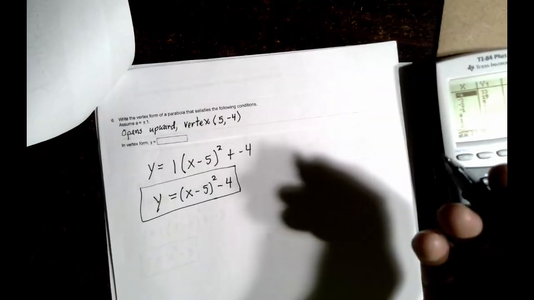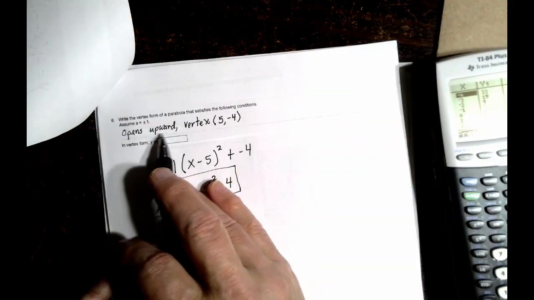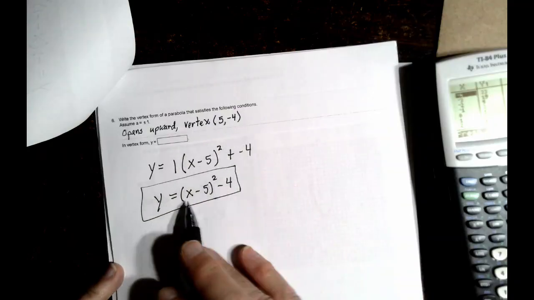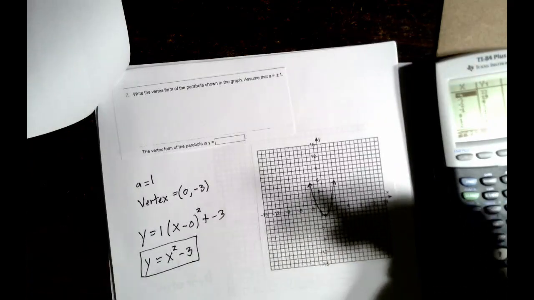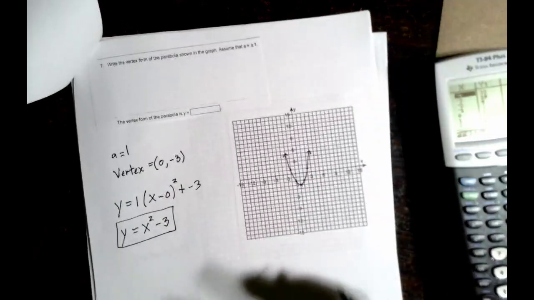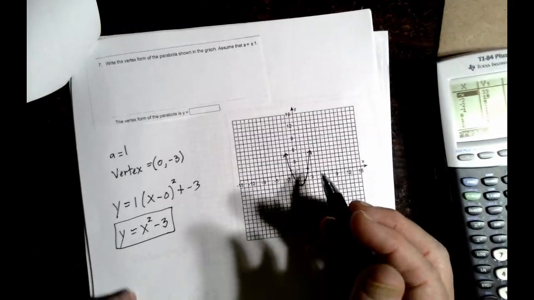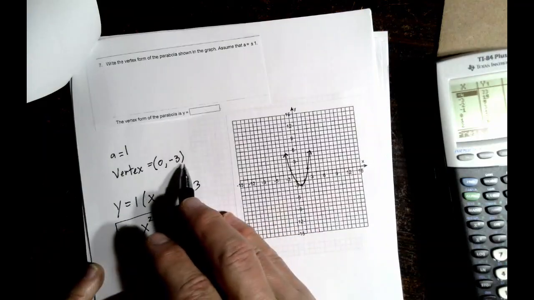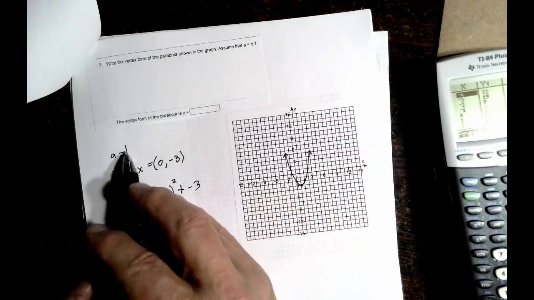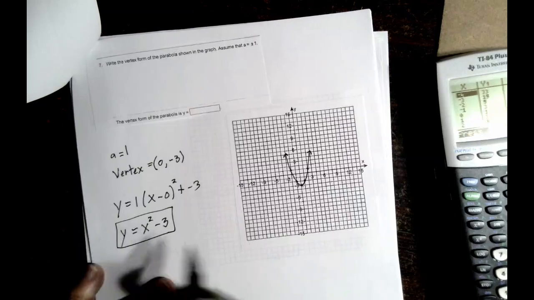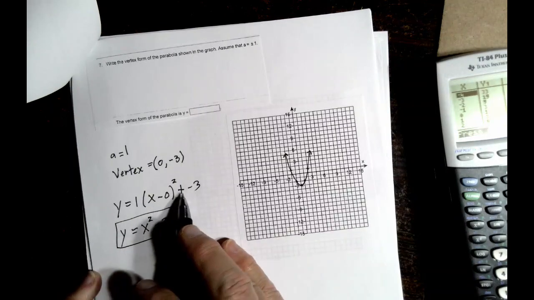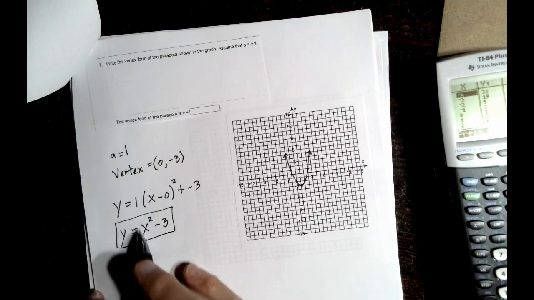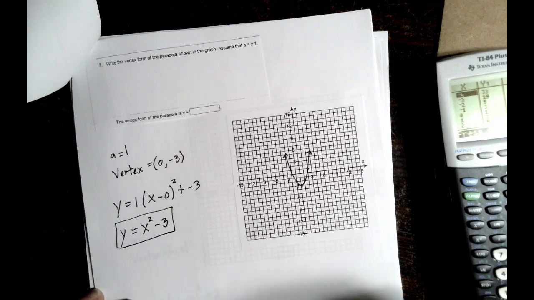That's called vertex form. Okay, opens upward, so a is positive 1, and here's your vertex, so you plug in your h and your k, and there you go. Okay, and now this one, they give you the graph here, and from the graph you can see it's 0, negative 3, and it opens upward. So a is positive 1, and so it's 1 times x minus 0 squared plus negative 3, and x minus 0 squared is just x squared, times 1 is just x squared, so x squared minus 3 is your equation.